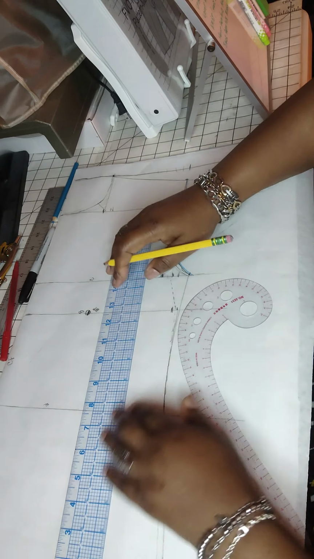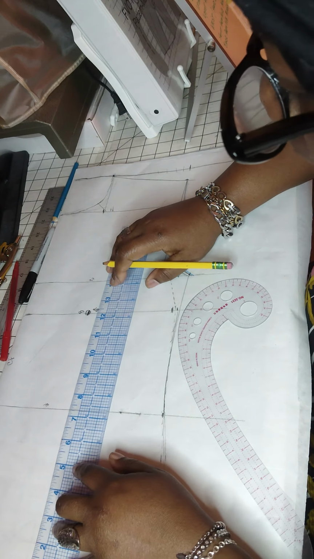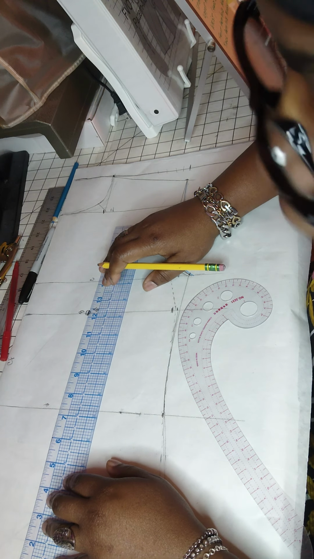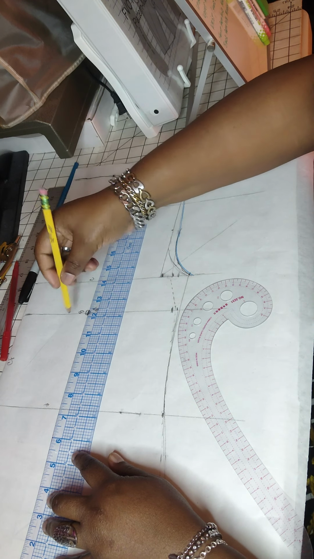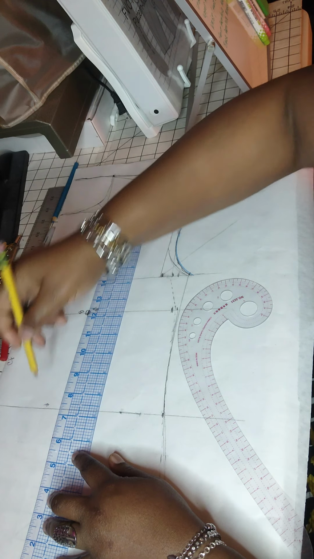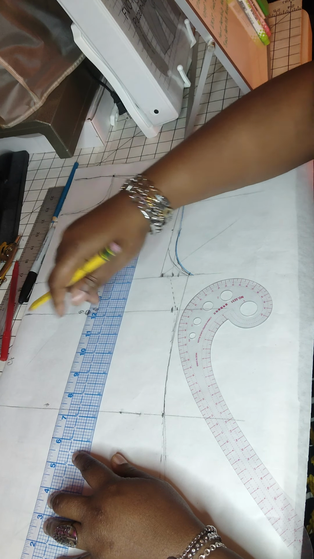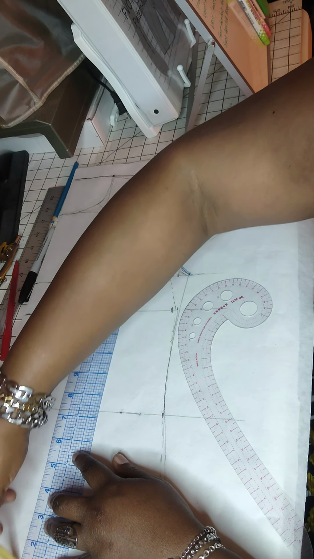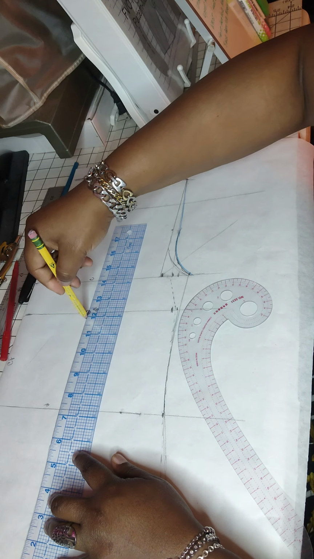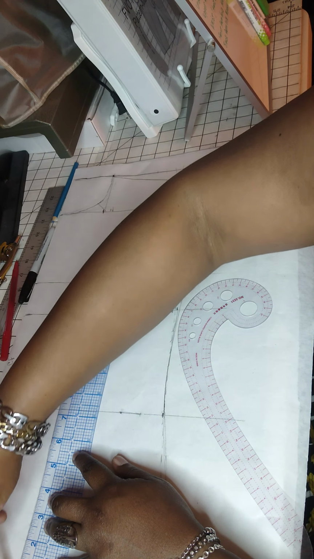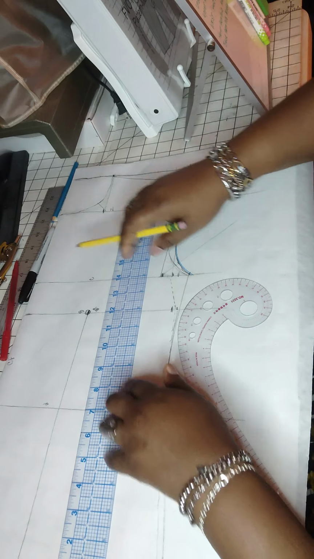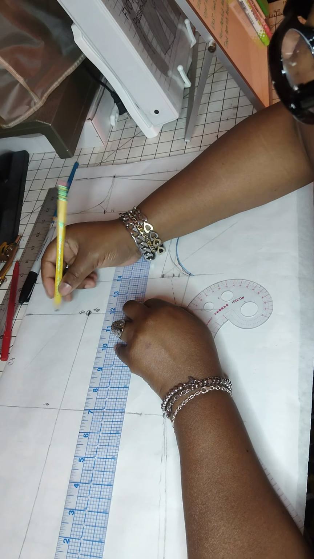We're going to take our ruler, and from that point, we're going to square a line straight down to the hip line. Ordinarily, we would stop at the waist, right? We're going to square a line down to the hip line. All the way down. Got it? And then we are going to come down.